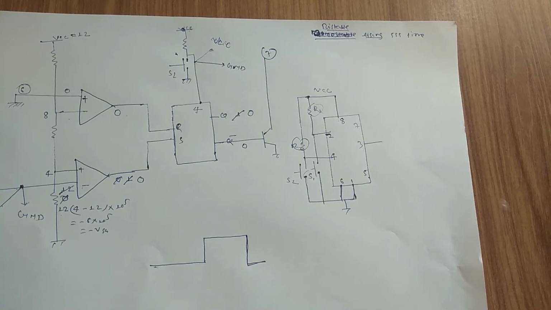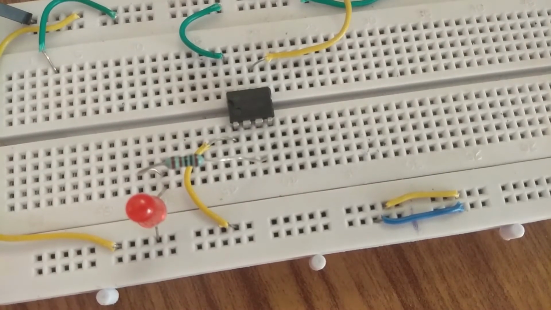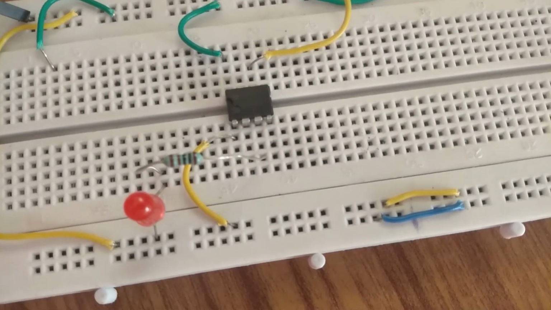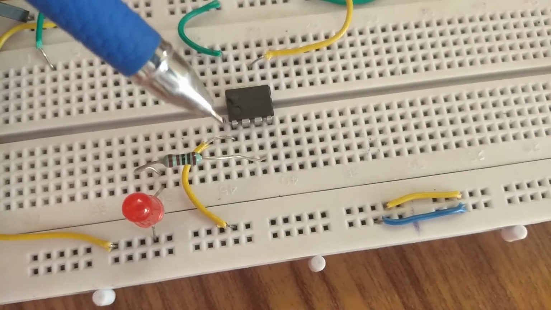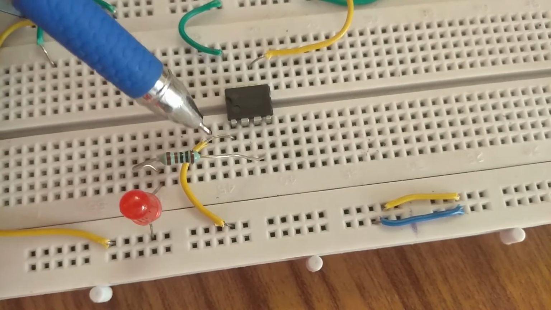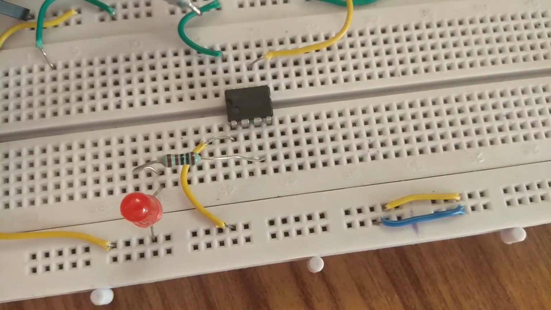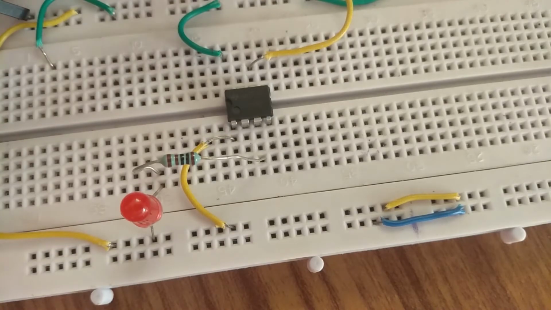This is how we are going to perform in the lab. So we are going to look at the circuit connection. This is the circuit that we are going to study. The resistance and the LED are connected to the output, which is connected to terminal 3. Terminal 1 has been grounded, terminal 8 is given to VCC, and terminal 6 is also grounded.